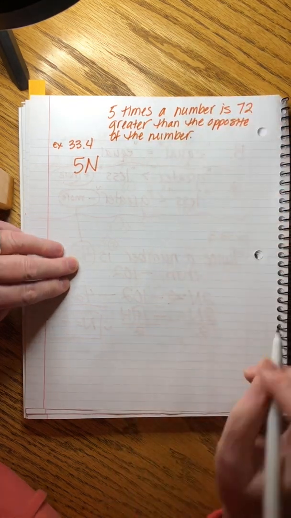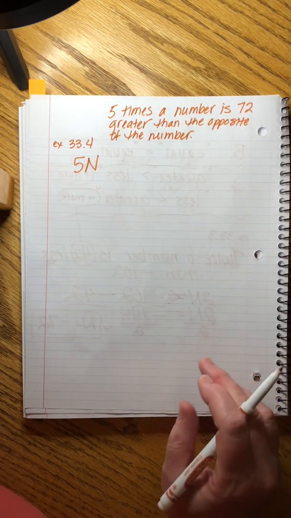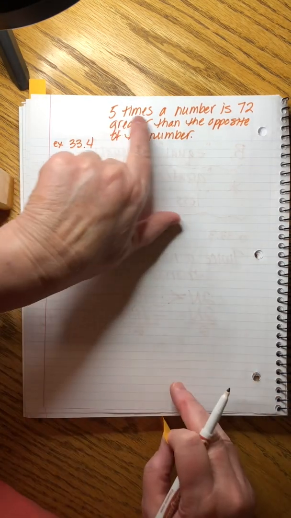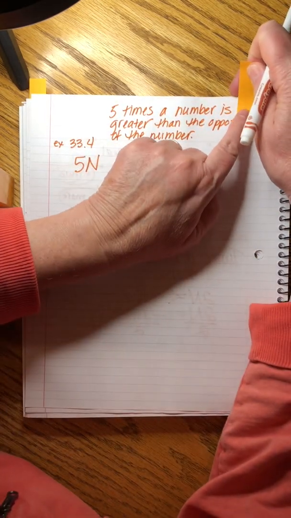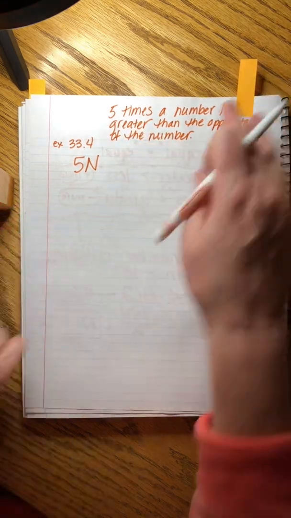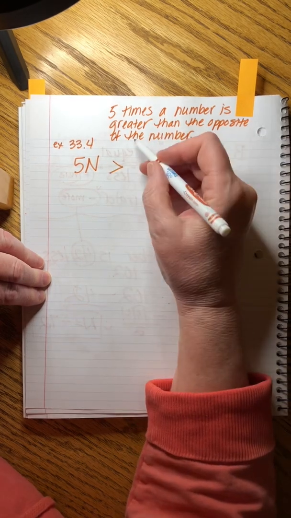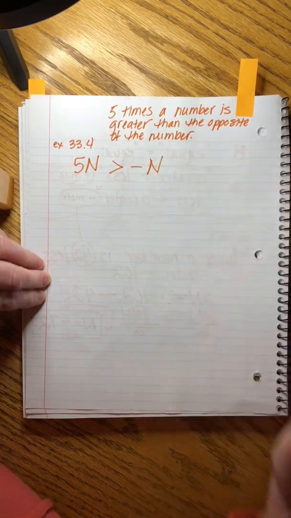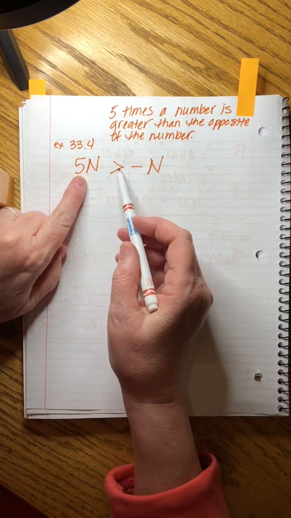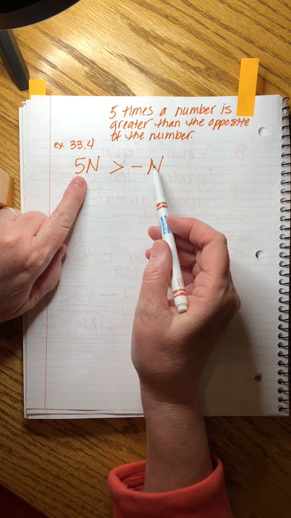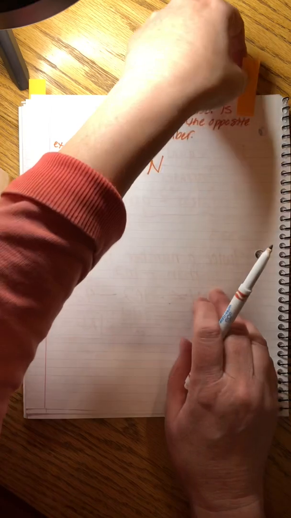Okay? If you're doing your homework and you have this right in front of you, you don't need to copy it over, but I want to show you what I'm doing. So 5 times a number is beep greater than the opposite of the number. I don't want to think about that number yet. That will just confuse me. First, I write the inequality. 5 times a number is greater than the opposite of the number, that's minus n. Now double check this, make sure it's right. That's what the minus sign does. Okay, beautiful.